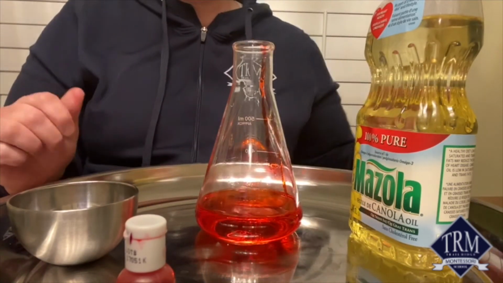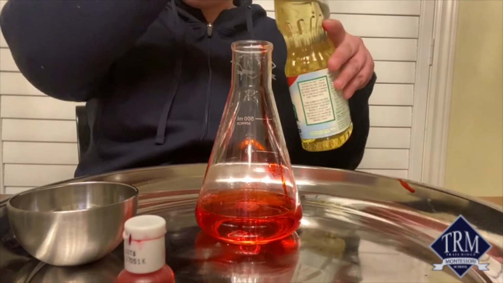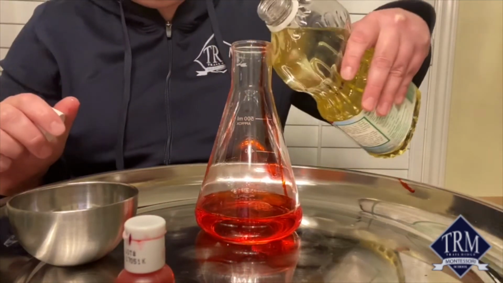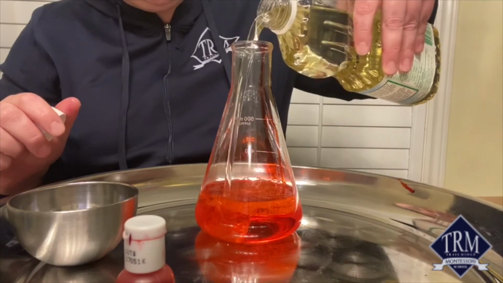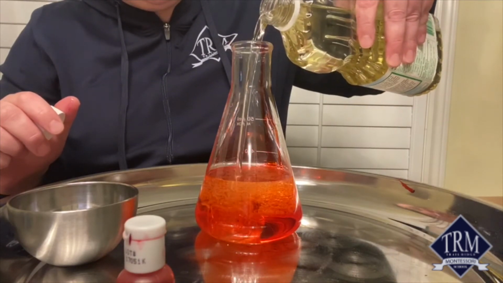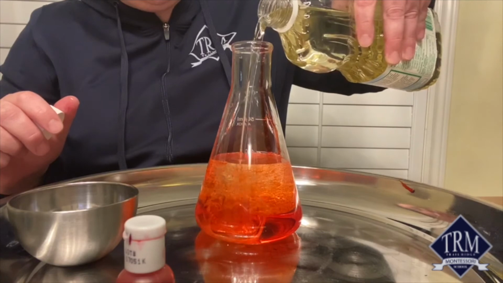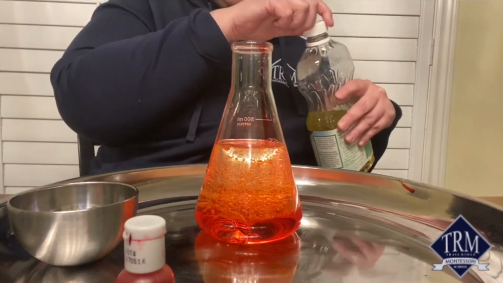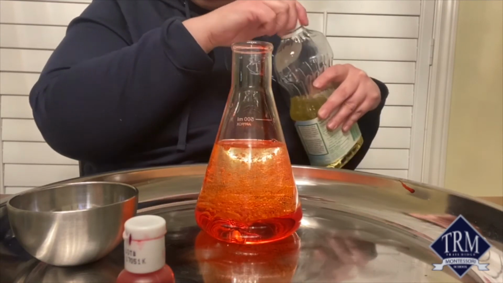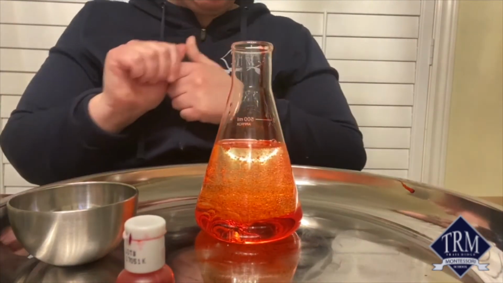All right, next we are going to put oil and fill it up in this flask. I'm going to let it settle for a minute so that you can really see what's going to happen.